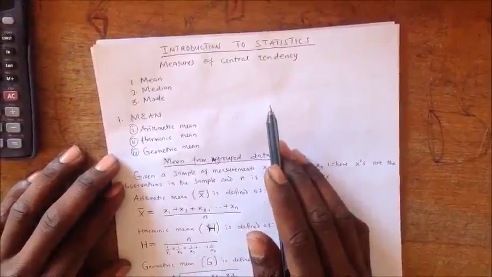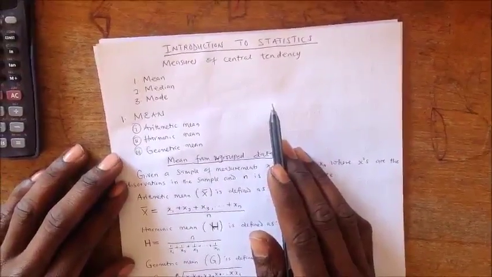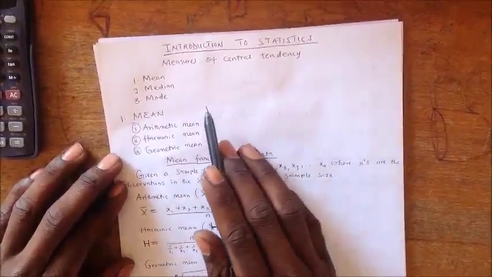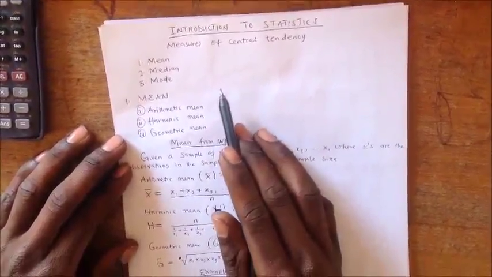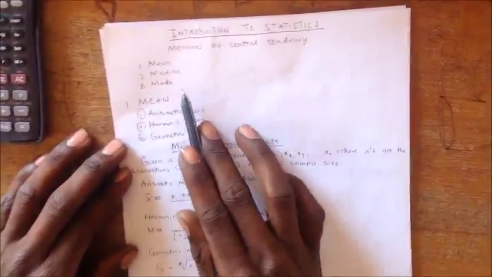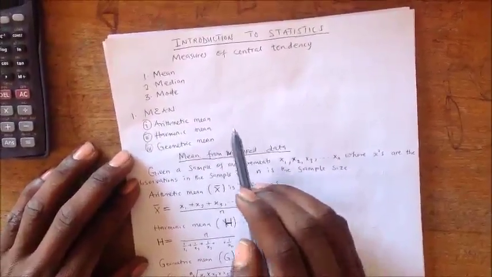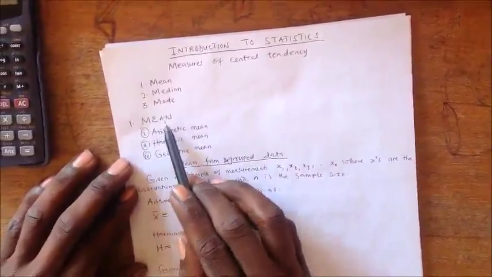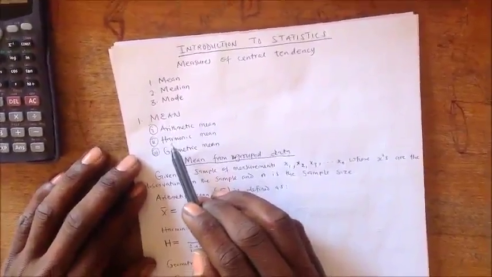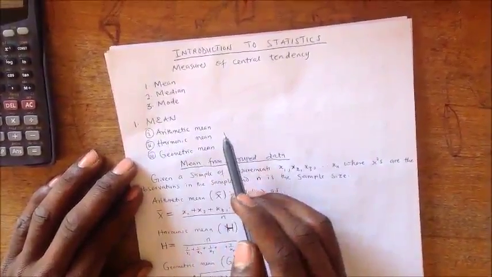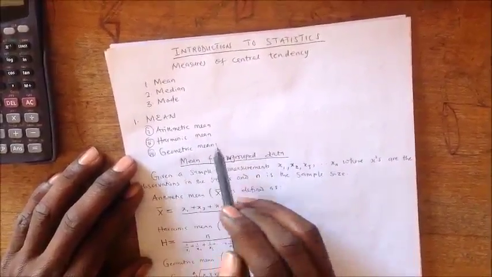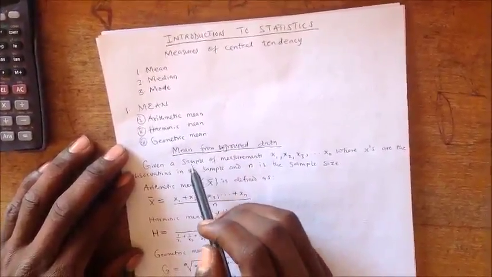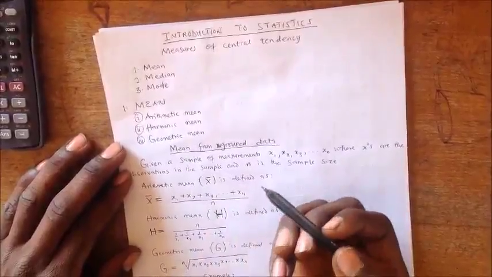This is the first lesson, that is lesson 1. We'll be talking about measures of central tendency. Measures of central tendency comprise mean, median, and mode. Starting with the first one, that is mean. Mean is basically divided into 3: 1. Arithmetic mean, 2. Harmonic mean, and 3. Geometric mean.